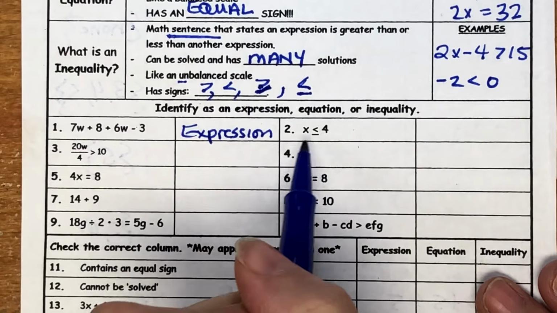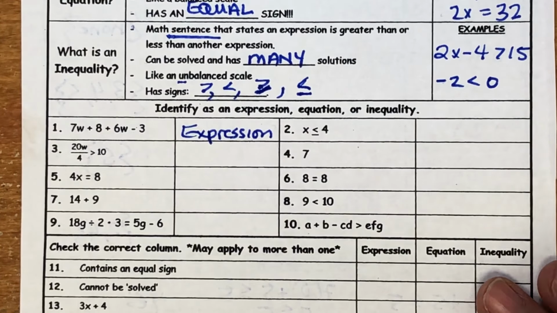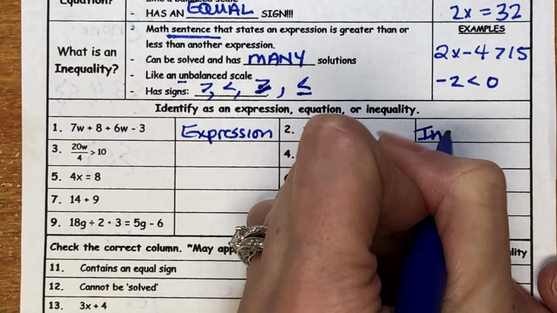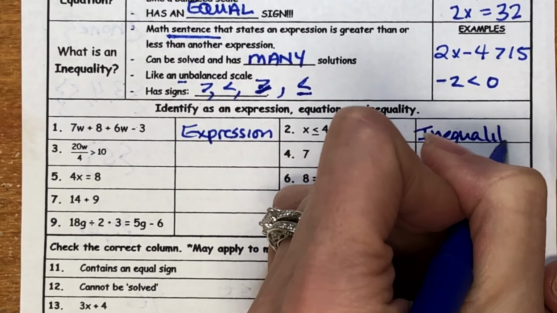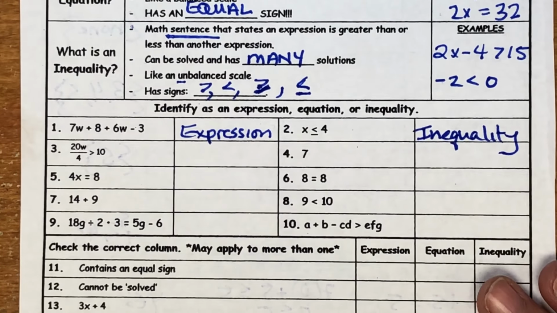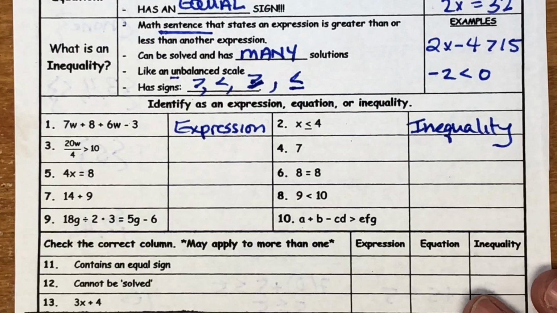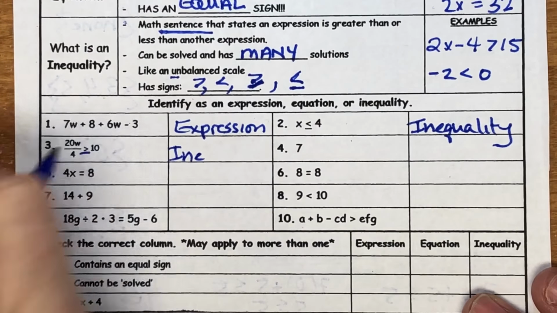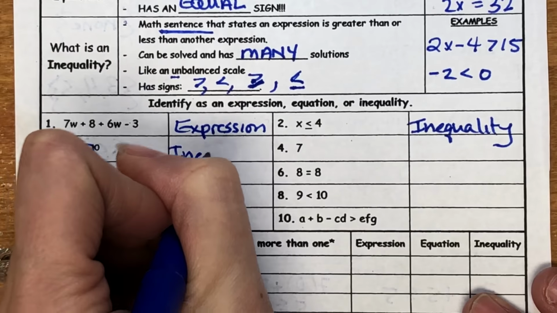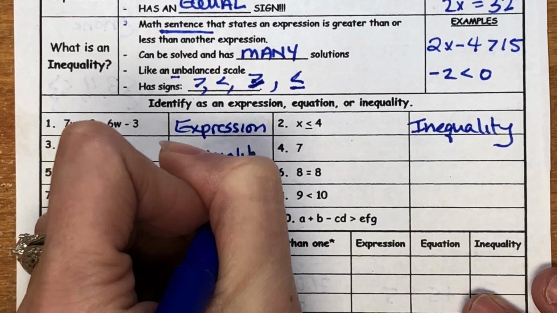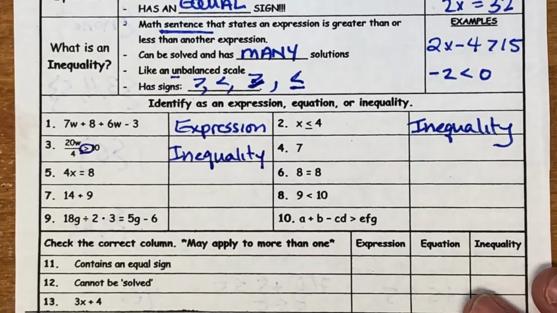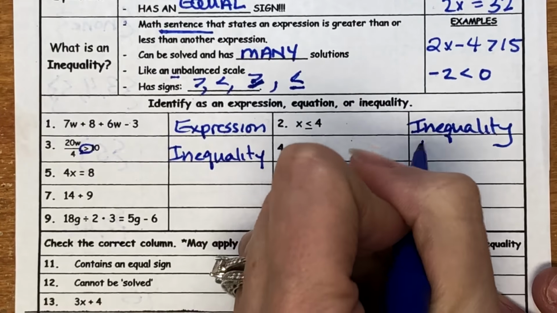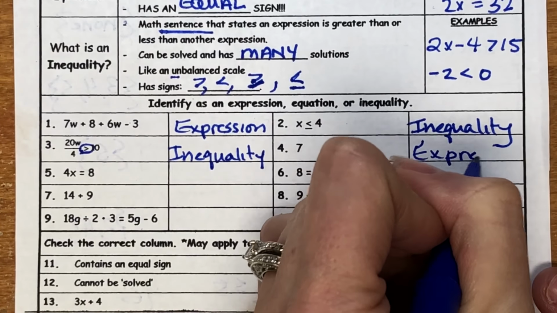Number 2 is an inequality because it has an inequality sign. Okay. Number 3 is going to be an inequality because it has an inequality symbol. Number 4 is an expression. There's no equal sign.